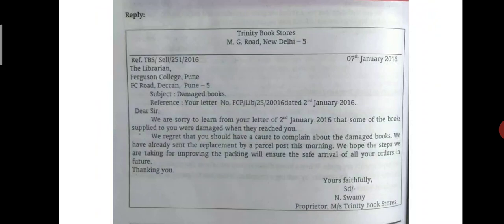First of all, the particular supplier apologized for the damaged books, and after that he sent the new copies of that particular damaged book which you mentioned in the letter of complaint. So in that way you must know how to write a letter of complaint, and at the same time you must know how to write a reply to that letter.